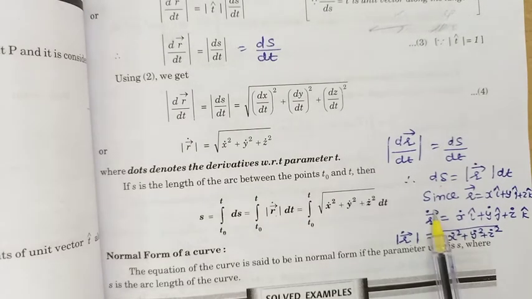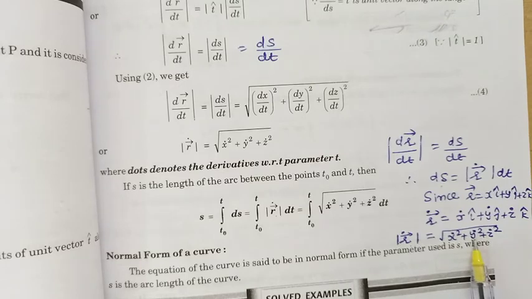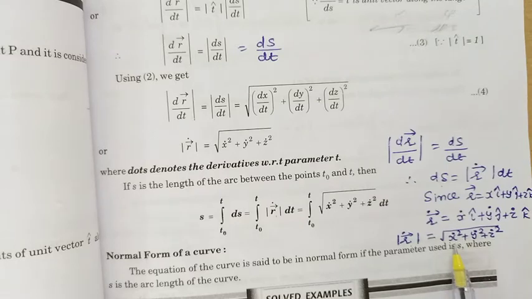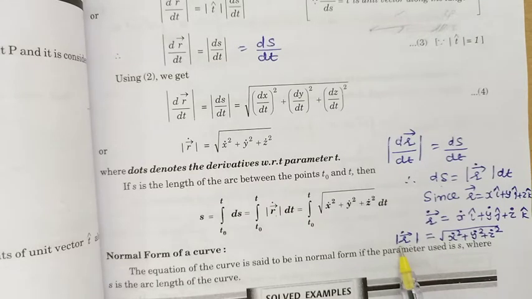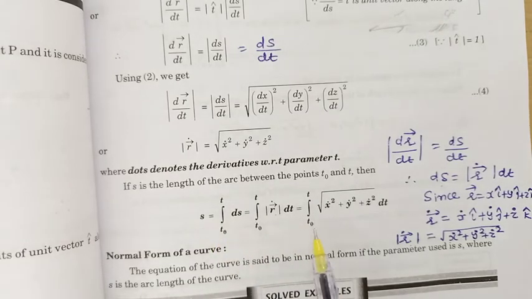Taking the magnitude of this vector, by definition, the magnitude is given by square root of x dot square plus y dot square plus z dot square. Now let us substitute the value of magnitude of r dot here. So we get the arc length s is equal to integral t naught to t square root of x dot square plus y dot square plus z dot square dt. So this gives us the formula for the length of arc of the given curve.